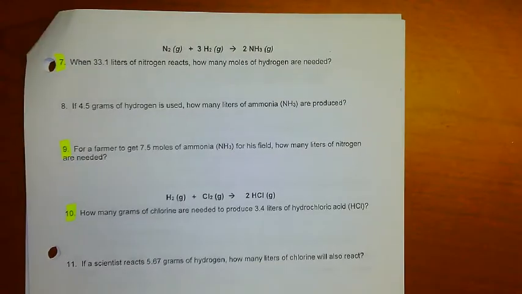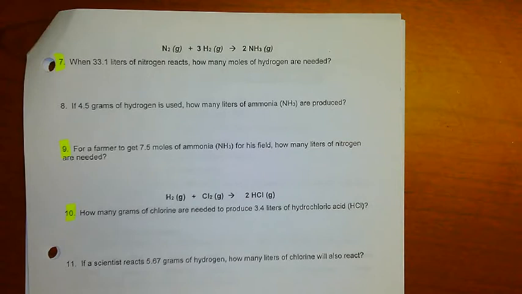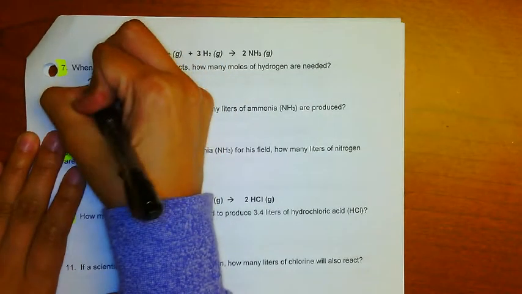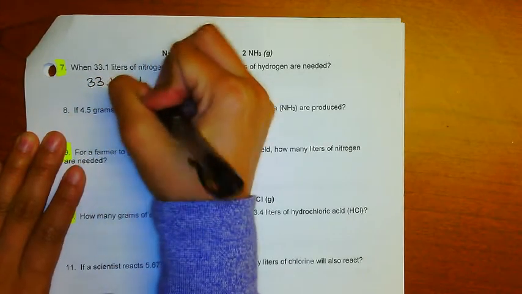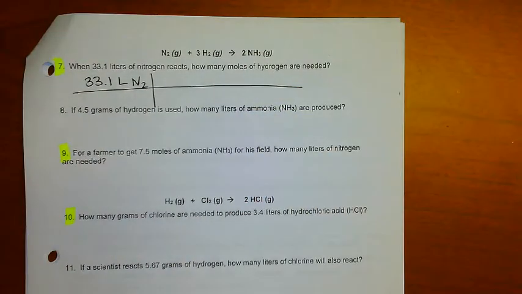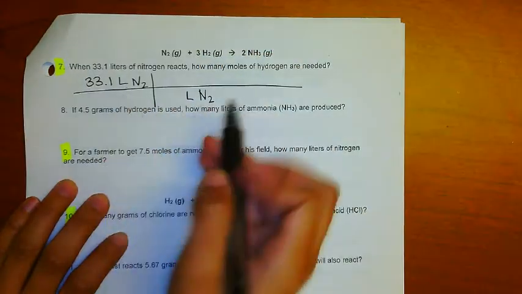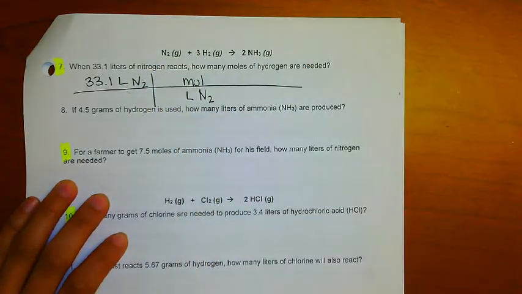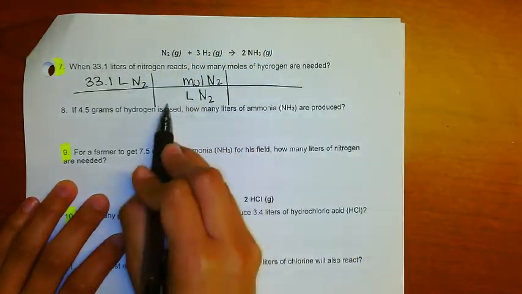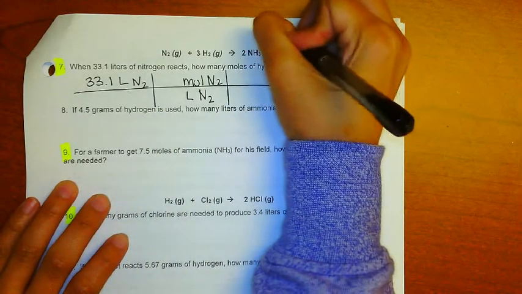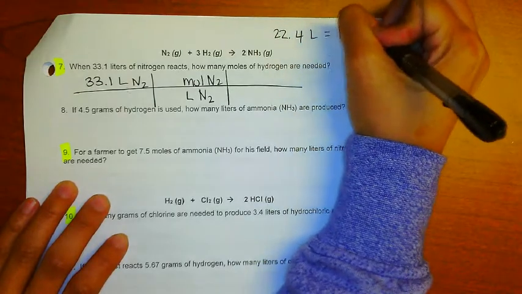Alright, so number 7. It says when 33.1 liters of nitrogen reacts, how many moles of hydrogen are needed? Okay, so we're going to be going from liters of nitrogen to moles of hydrogen. So I put what I'm given, which is 31.1 liters of nitrogen. And first I need to convert liters of nitrogen into moles of nitrogen. So liters of nitrogen go on bottom because you bring your units down and across, and moles of nitrogen go on top. So I'm going to use my conversion factor, that 22.4 liters is equal to 1 mole.